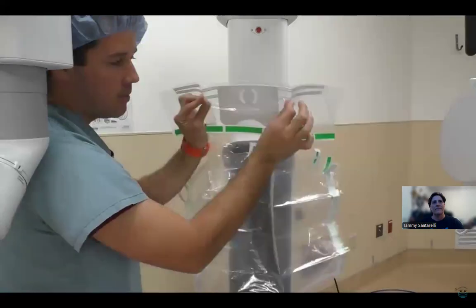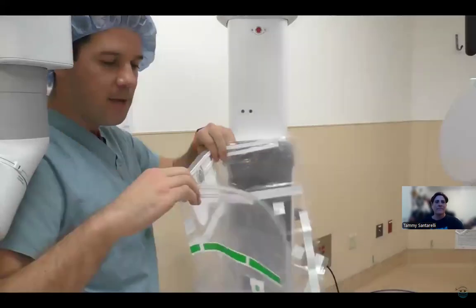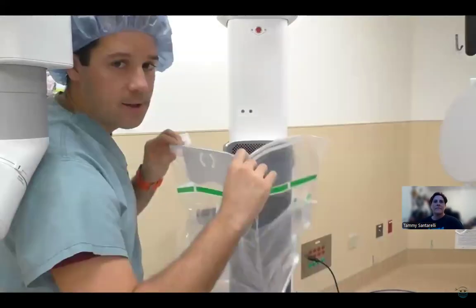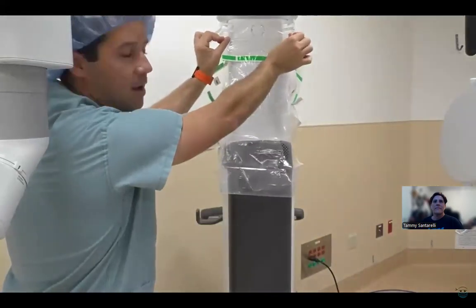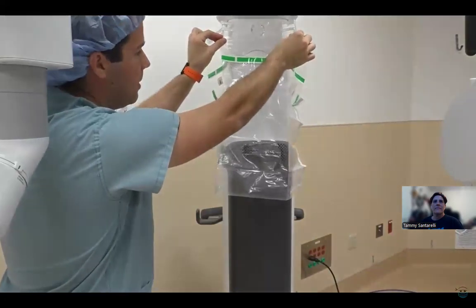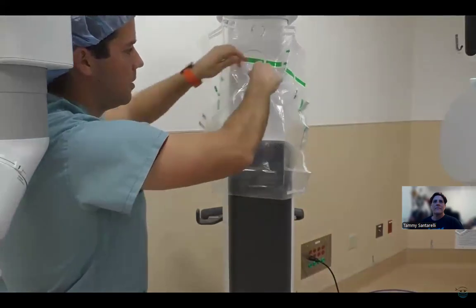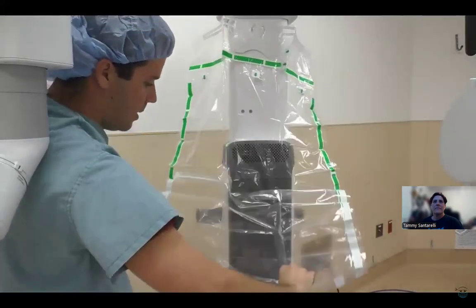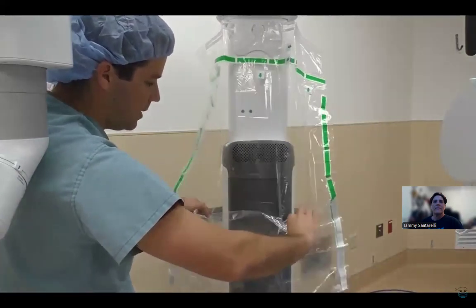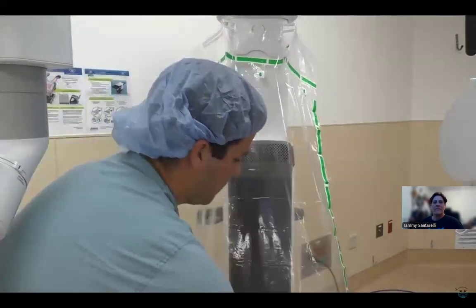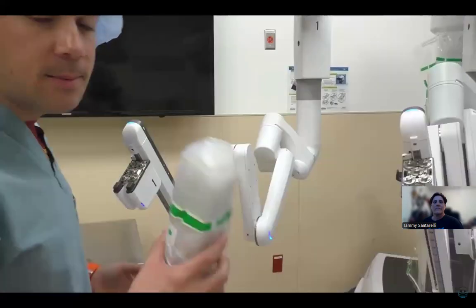Hands are touching the outsides of the drapes. This already has a formation of a square to be able to go right onto that tower. So I just like to hold right underneath those, put it right there on the magnet. I'm holding the outside of the drape, and you're just going to tear the tapes, pull the drape down, always handling the outside of the drape itself. That's the tower drape. Next is going to be our arm drape.